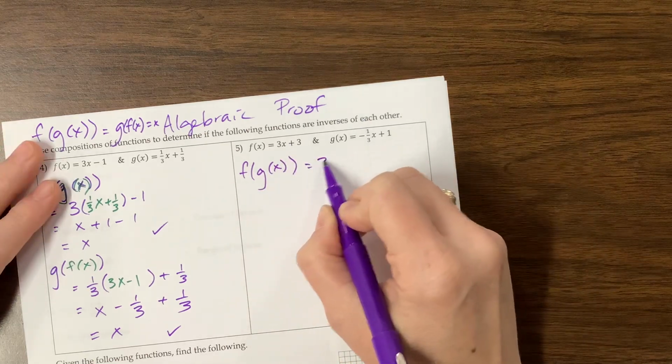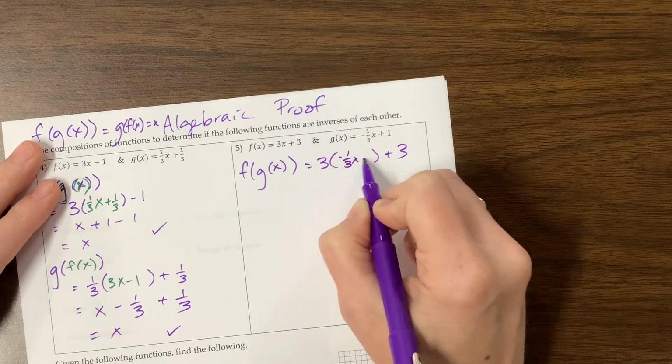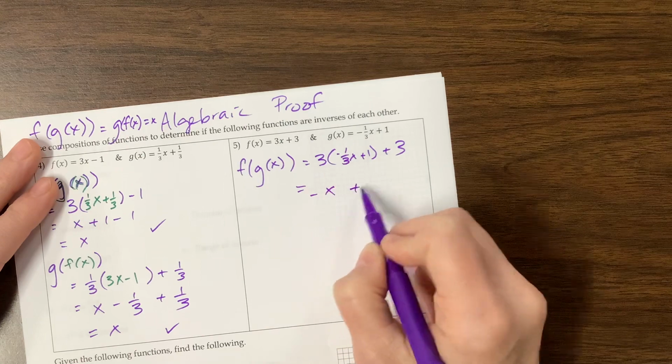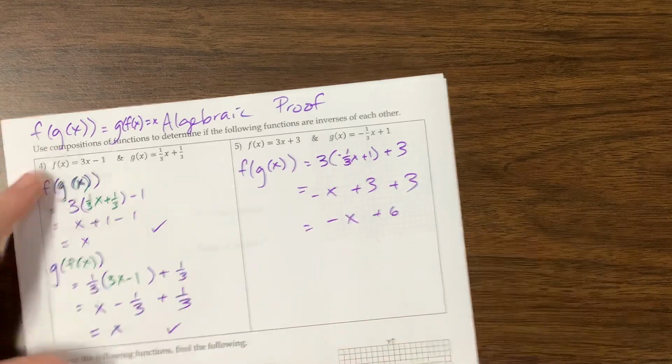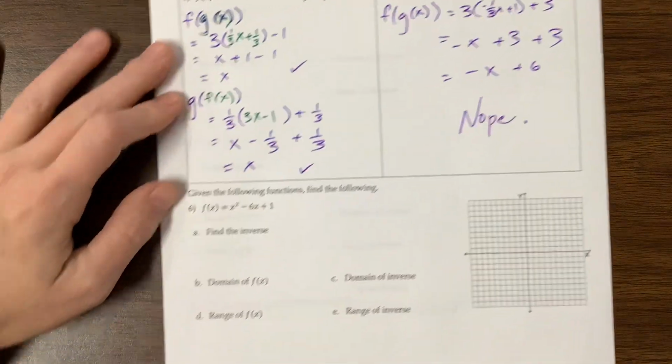So f is 3 times something plus 3. The something was -1/3 x plus 1. When I distribute, I get a negative x, a positive 3, and another positive 3, which is equal to -x plus 6, which is not equal to x. So the answer is no. Okay.